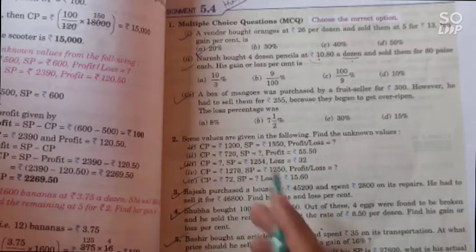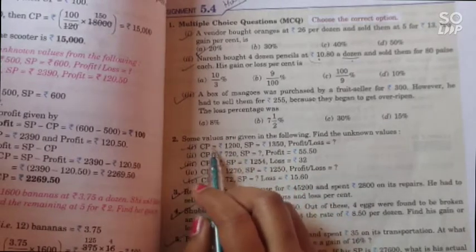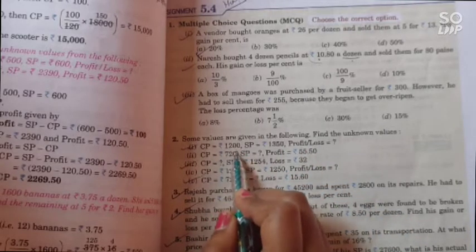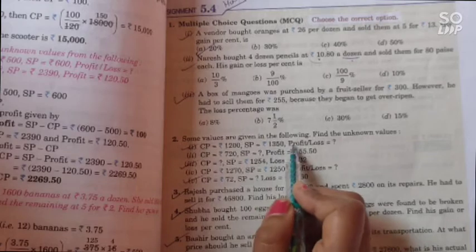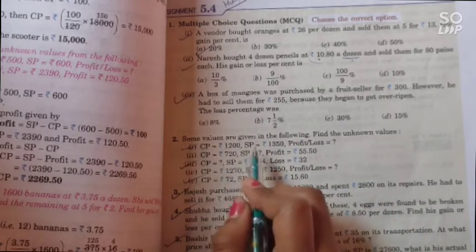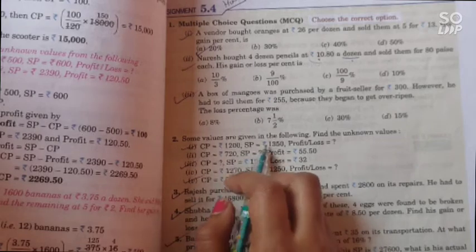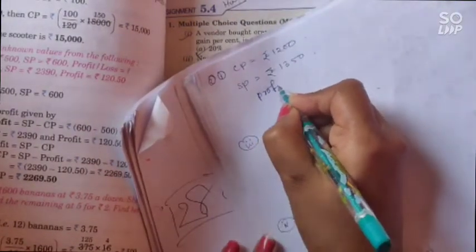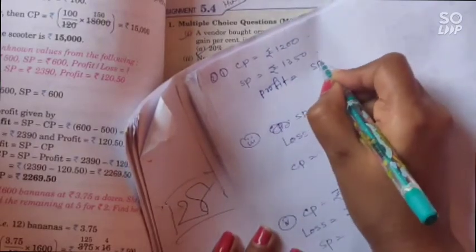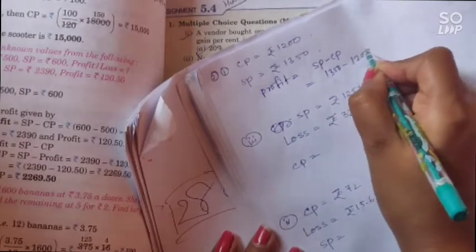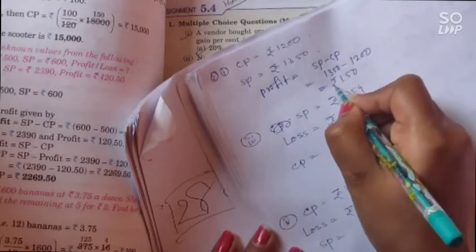First of all, you have to determine whether there is loss or profit. Here CP is 1200 rupees, SP is 1350 rupees. So here SP is greater than CP, so there will obviously be profit. Profit will be SP minus CP. So 1350 minus 1200, so this will be 150 rupees.